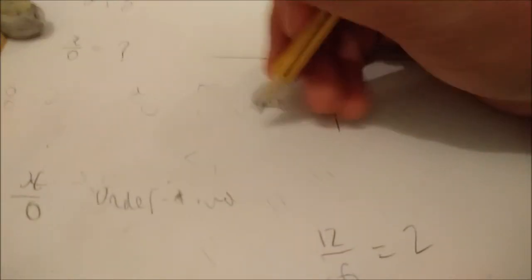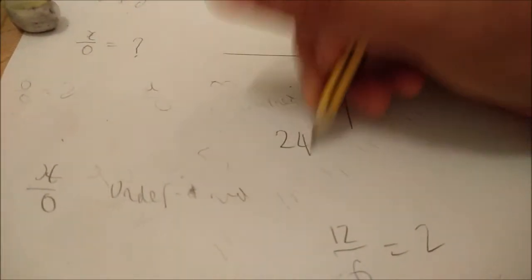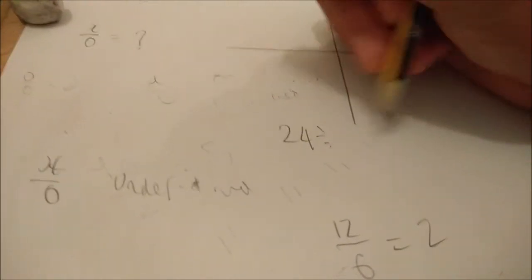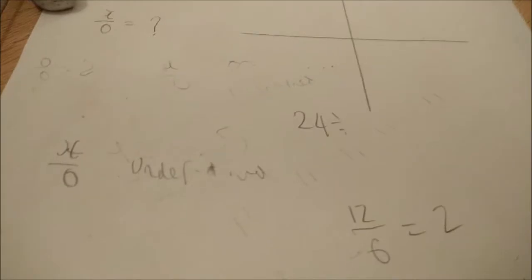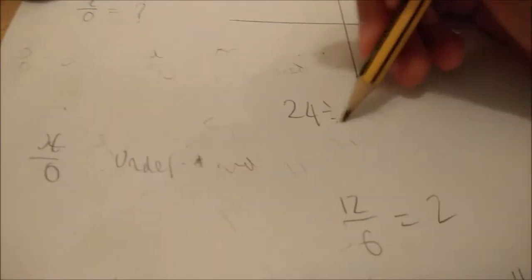Now think about the fact that if you increase the number you're dividing by, you get a smaller and smaller number. But if you do the opposite, for example, 24 by 12 is 2, and 24 by 6 is 4. The final answer gets bigger if you reduce the number you're dividing by. And that is pretty obvious.